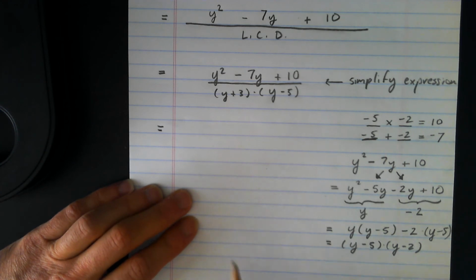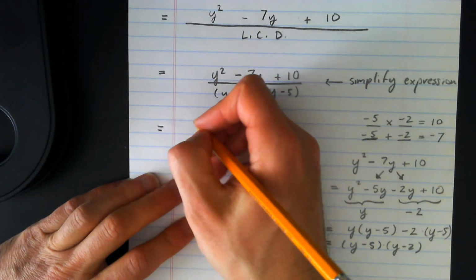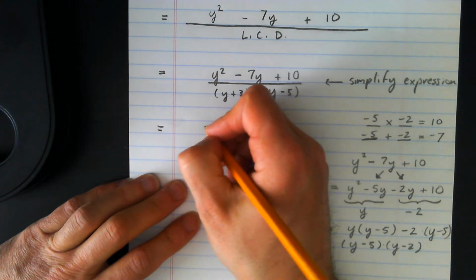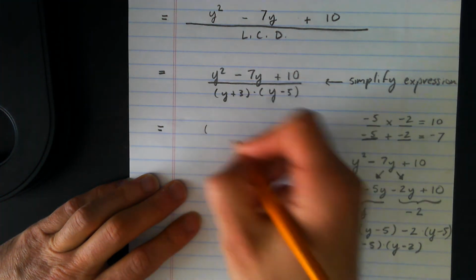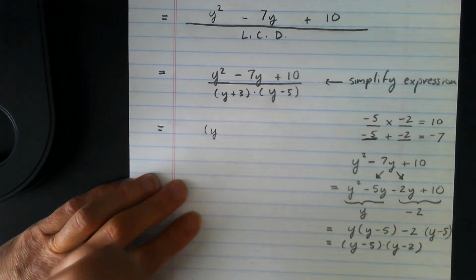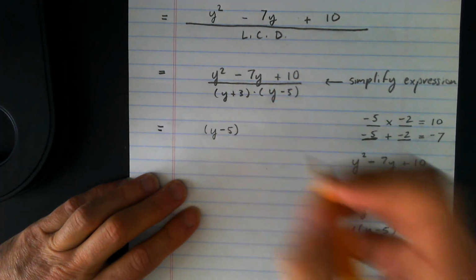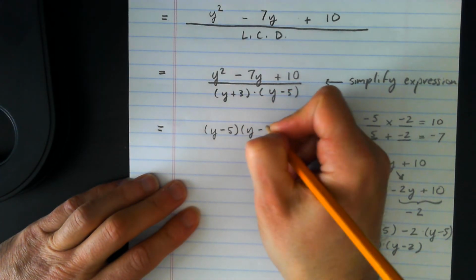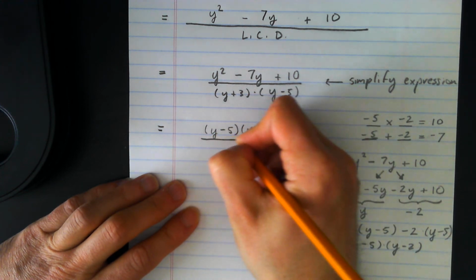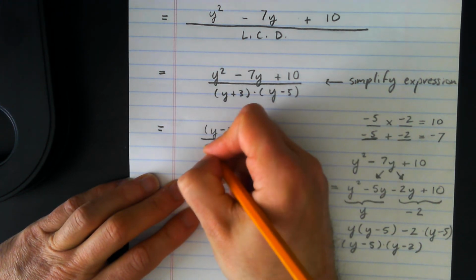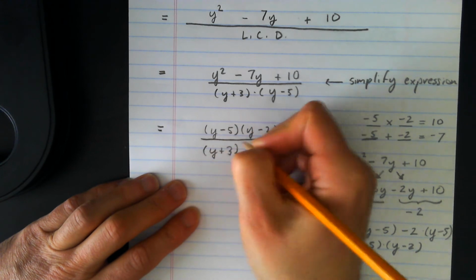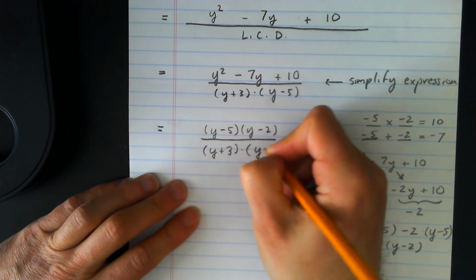Okay, so our final expression, well, maybe not our final one, but our penultimate expression, as one of my professors always used to say, the penultimate line means the second to last thing, is this.